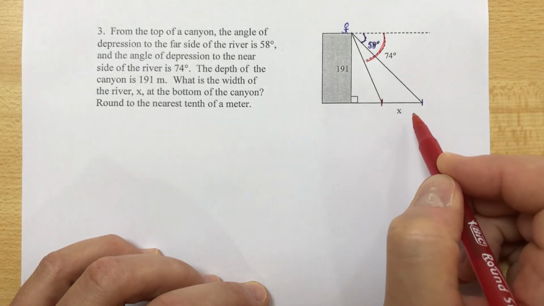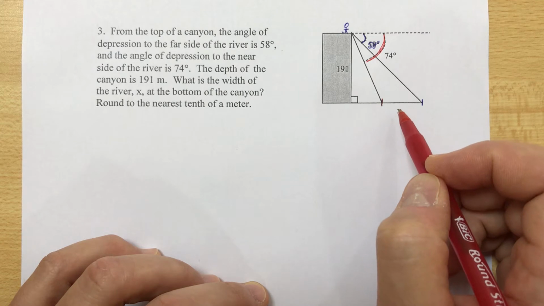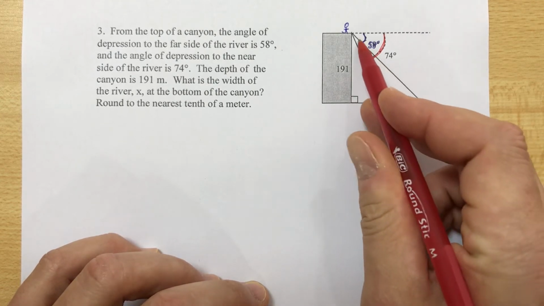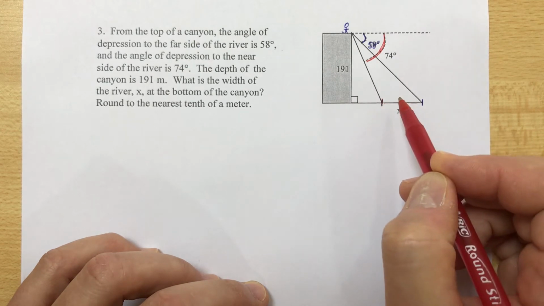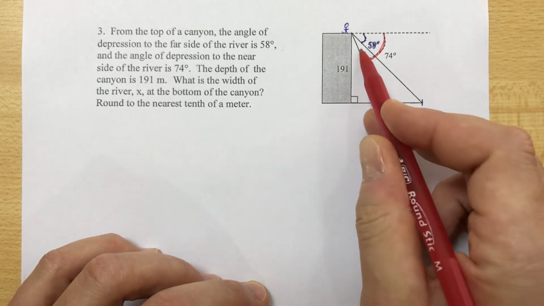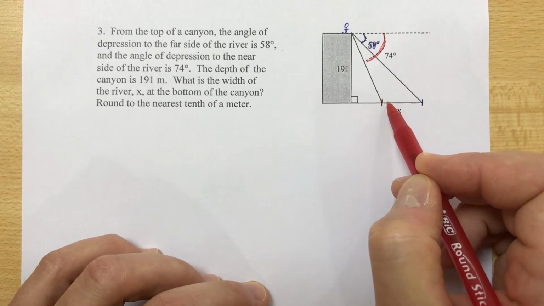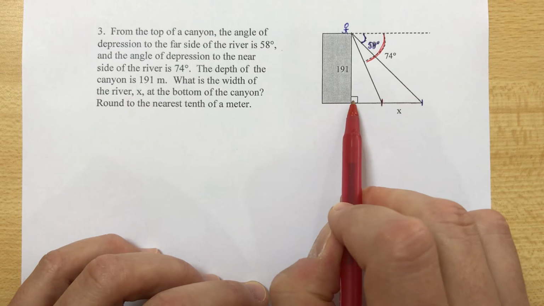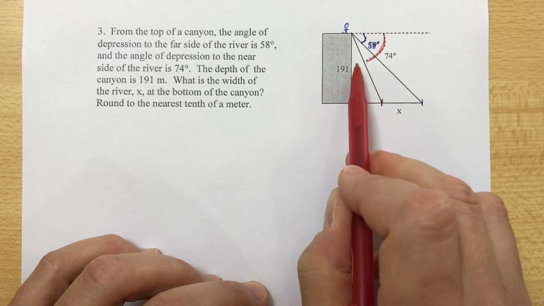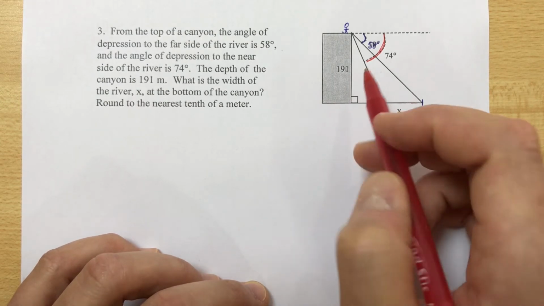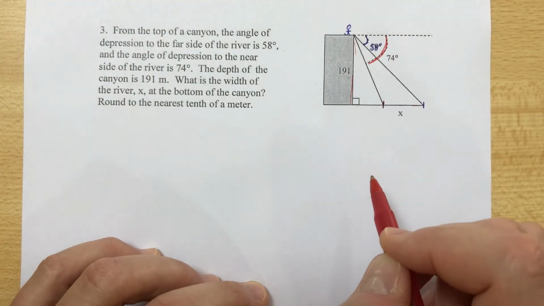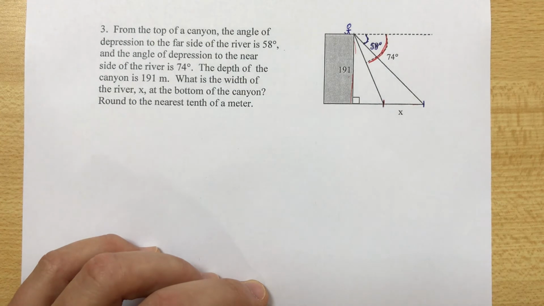We want X. Now the problem we're going to run into is the same one we had in the last example. When you trace out that triangle that has X, that's not a right triangle. So I can't use sine, cosine, tangent for that triangle. However, we do have a right angle here, which means we do have right triangles. We do have a distance in the right triangle. We have the 191. So we might be able to do something here. But we have to make a connection first.